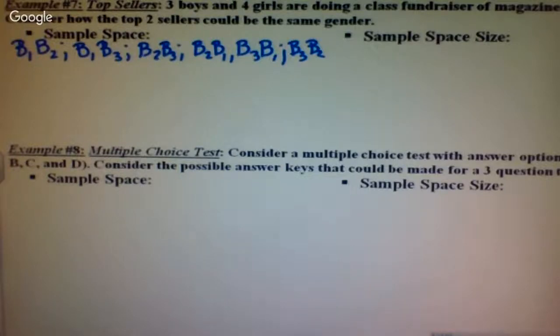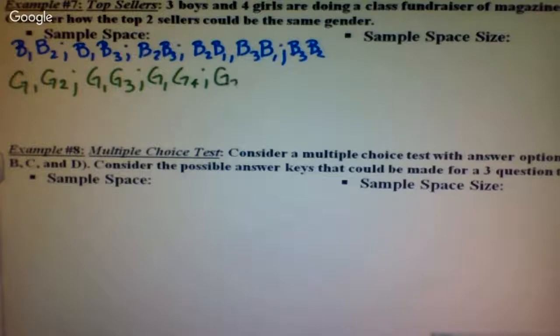Okay, I need to do the same thing with the girls. So I can pair girl 1 with 2, 1 with 3, 1 with 4. Okay, so that's everybody with girl 1. Now we gotta do the 2s. Girl 2 and girl 3. Girl 2 and girl 4. And finally, girl 3 and girl 4.